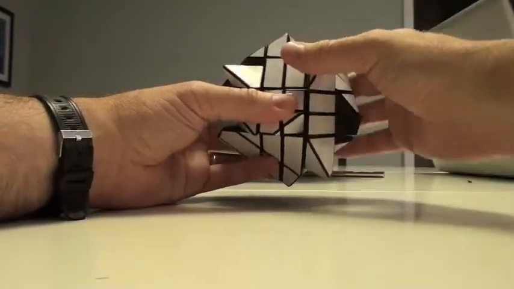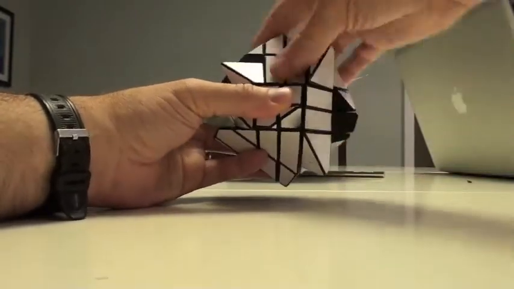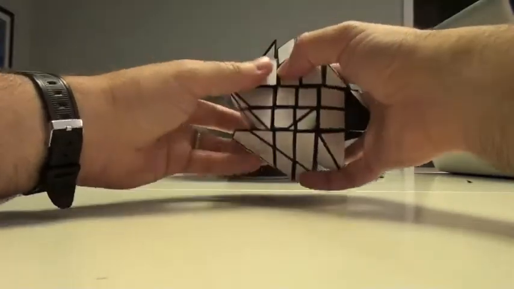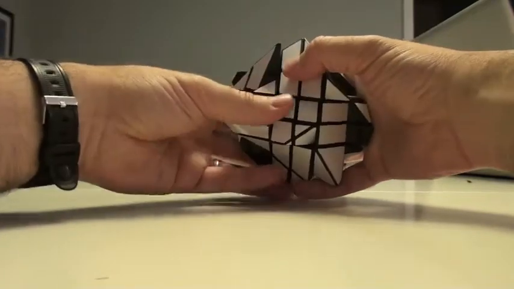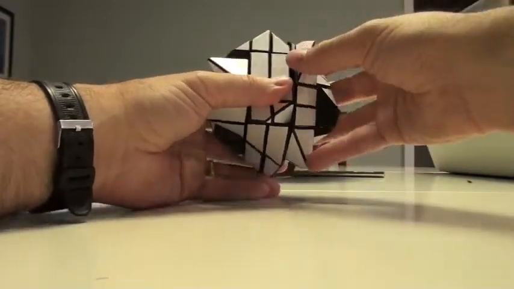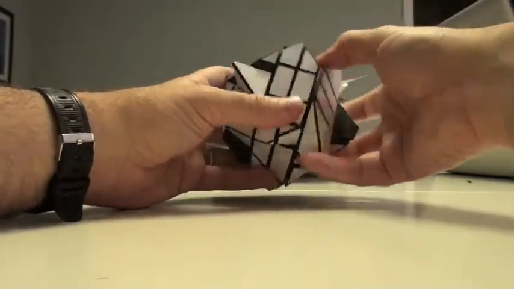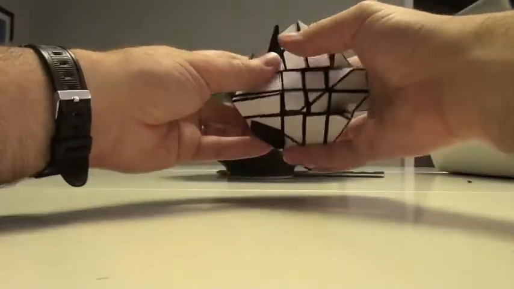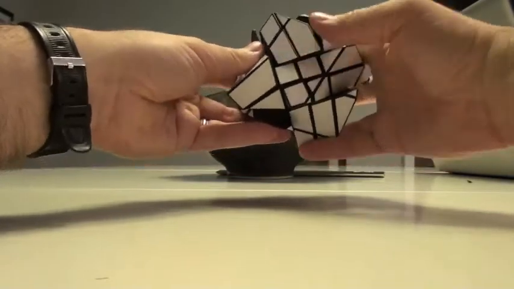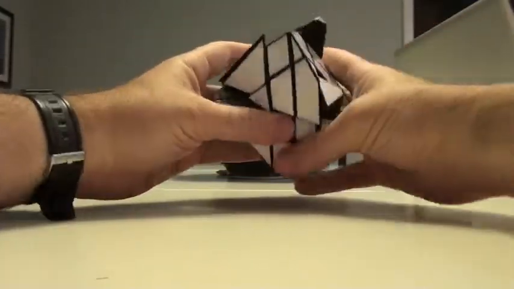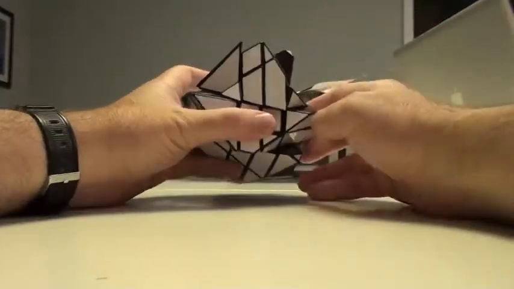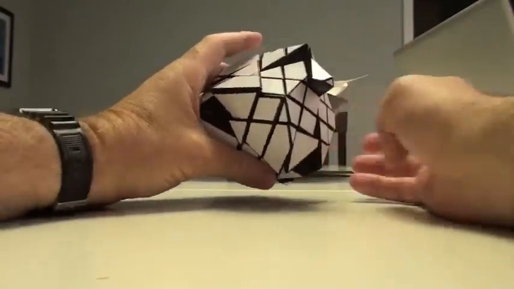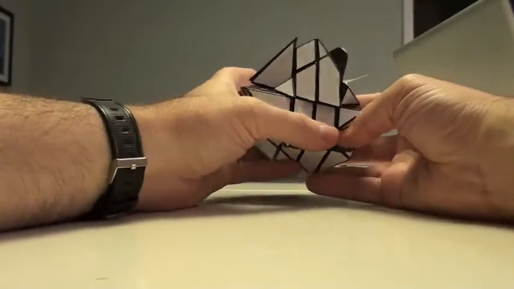U, R, U', L', U, R', U', L. Okay, we like this here, we like this here. My only question is, are these where they need to be? Well, there's one way for me to find out.